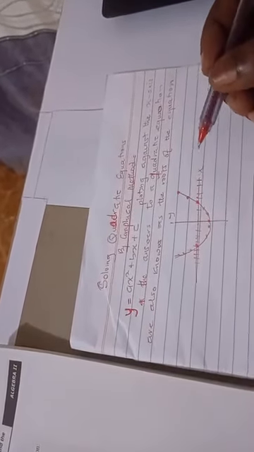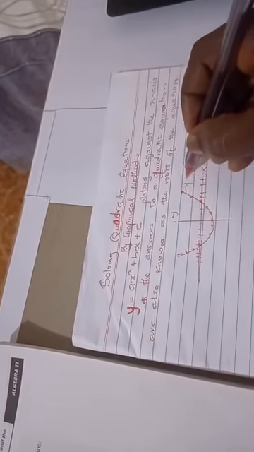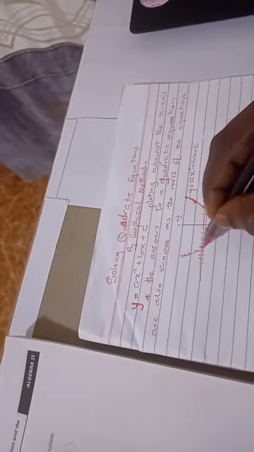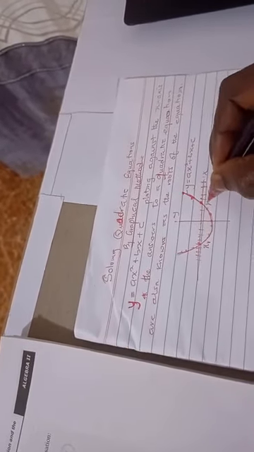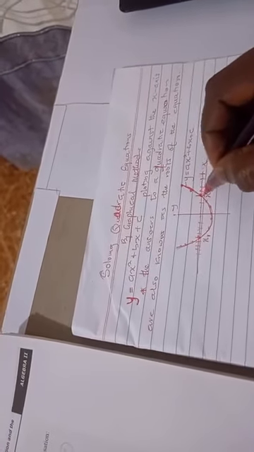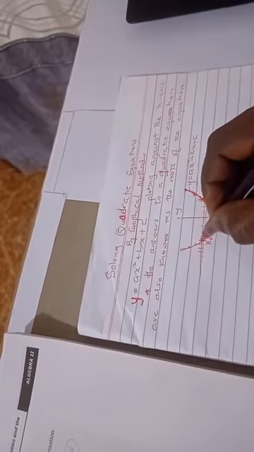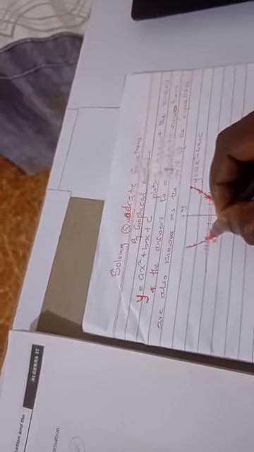Now, the solution to this curve, which is y is equal to ax squared plus bx plus c, the solution to this quadratic equation is, let's say, x1 and x2, where the curve cuts the x-axis. Those two places are the solutions to the quadratic equation.